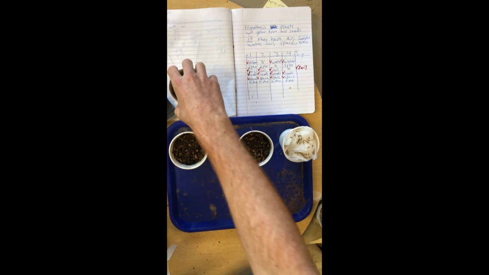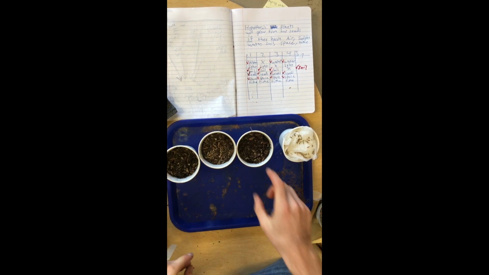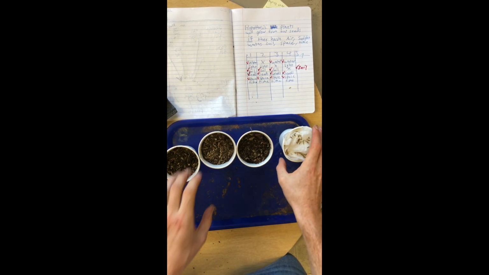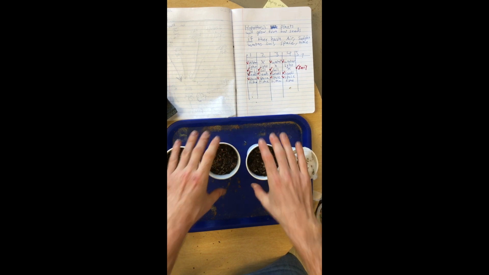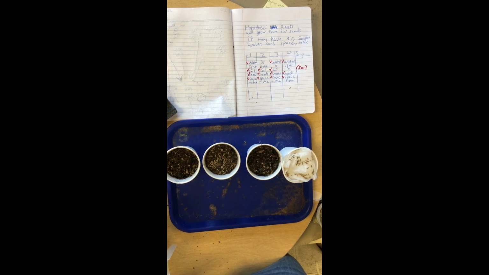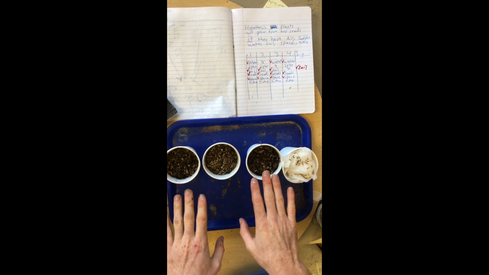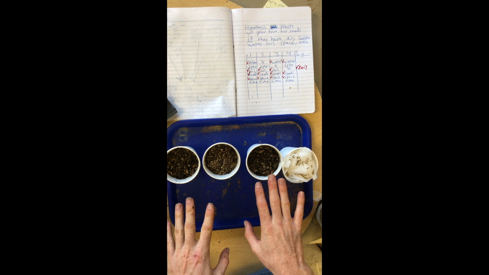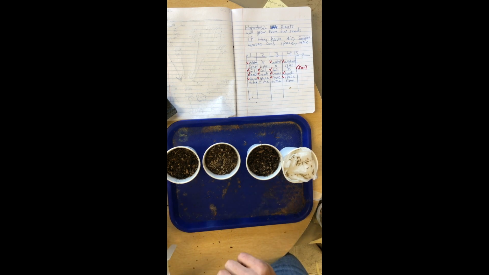I'm going to put cup number 2 back on our thing. And the last one that I need to deal with is cup number 3, or light. The last thing we need to do is light. So if we are just leaving this out by a window, then it would have light.